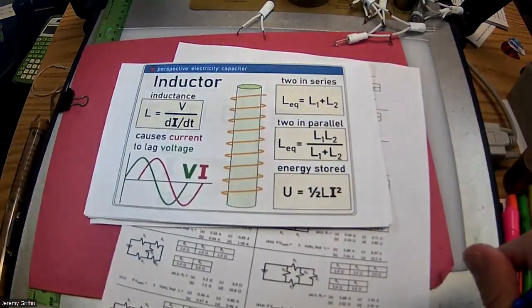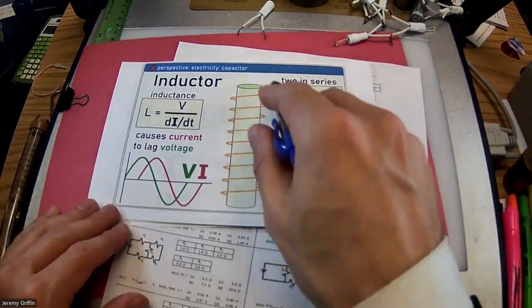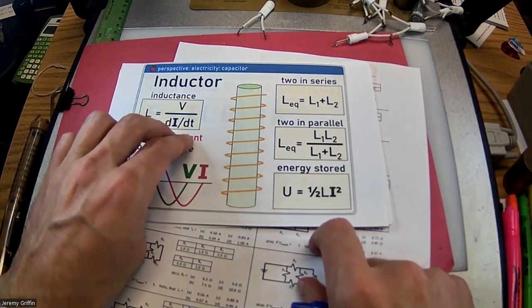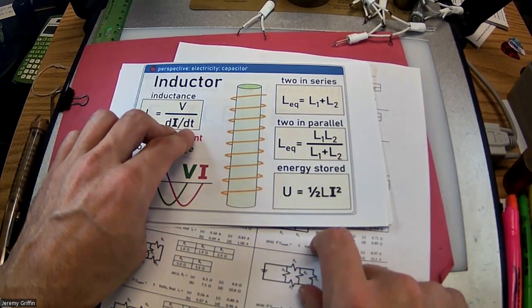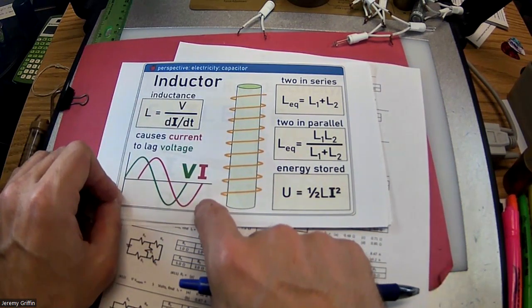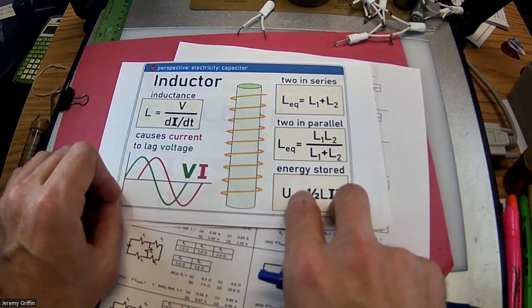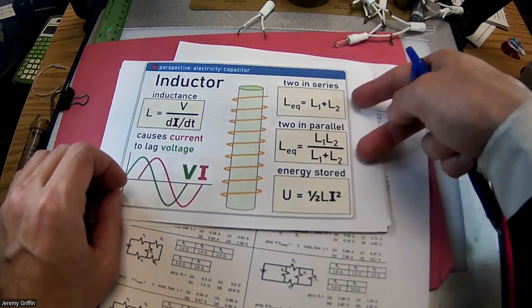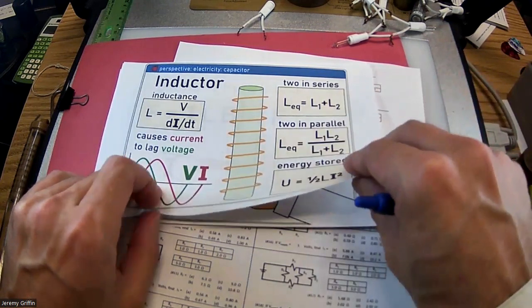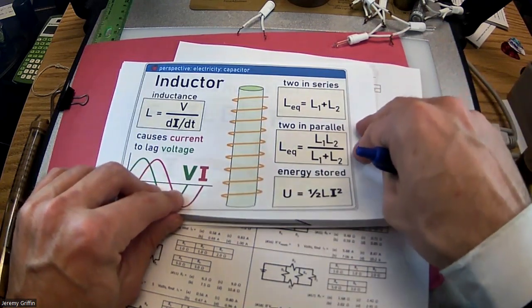So here's inductors, just this coil of wires. We're showing you guys here's the inductance. Now, inductance has to do with, what is this? Voltage over a rate change of current. That's change of current over change of time. Okay? And it causes current to lag. Ooh, look at that. Here's energy you can store in the inductor. Okay. And inductors follow the same rules as resistors. So in series, you just add them up. Parallel, you do product over sum. But remember, product over sum only if you have two at a time.